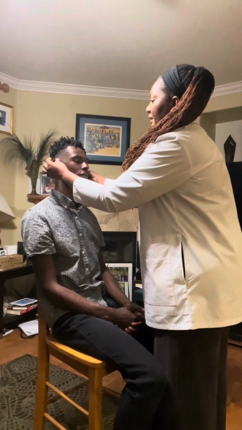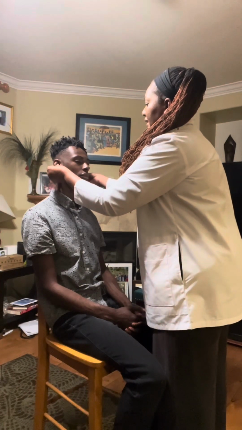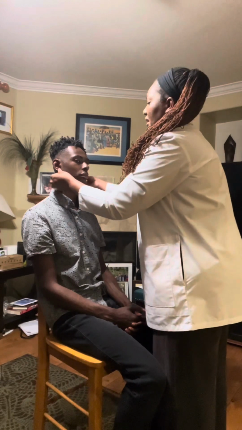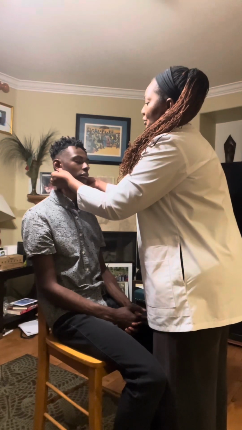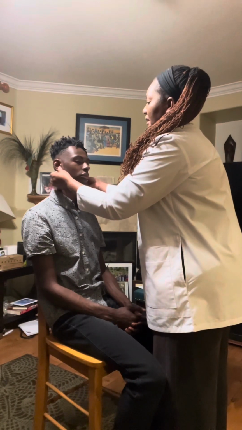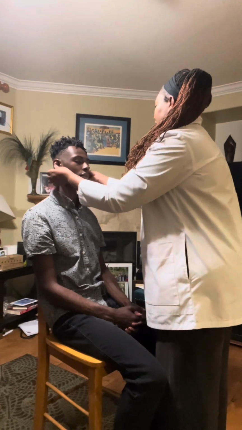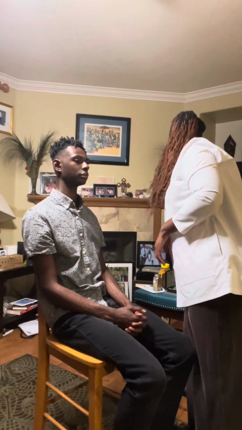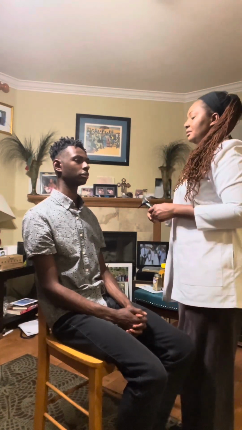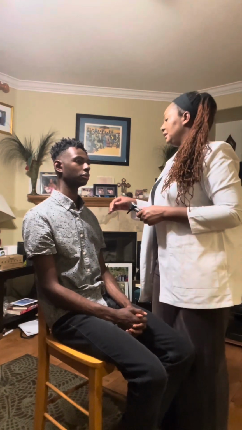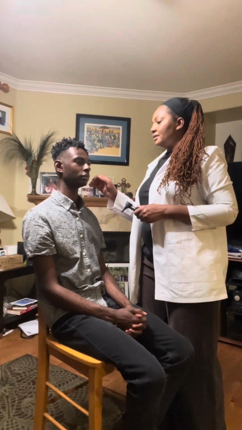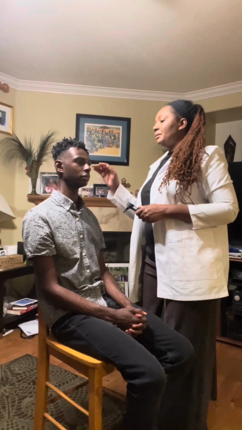Okay, so I am going to palpate. Is there any tenderness? No. Okay, and I'm going to pull down the tragus. Is there any tenderness? No. Okay, and I'm going to look into the patient's ear.